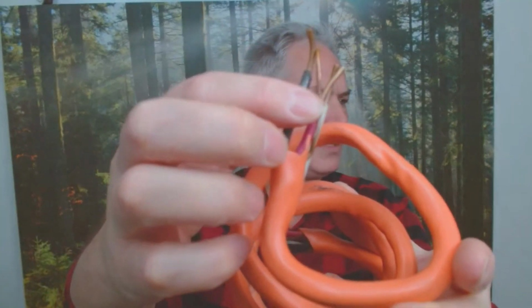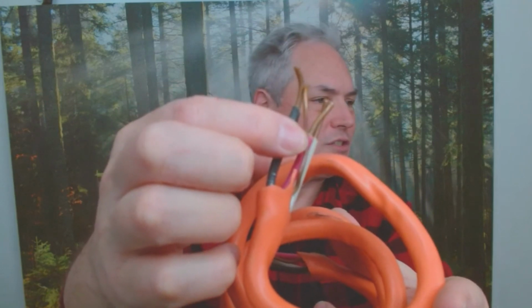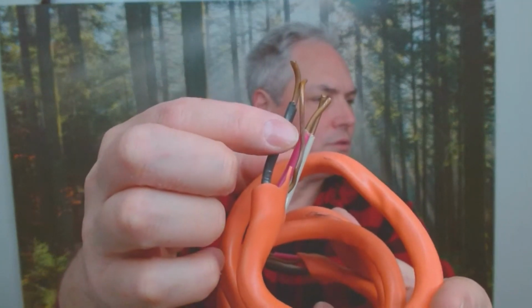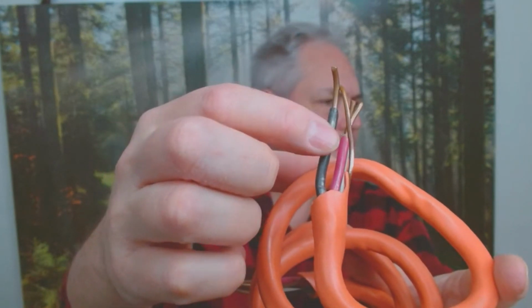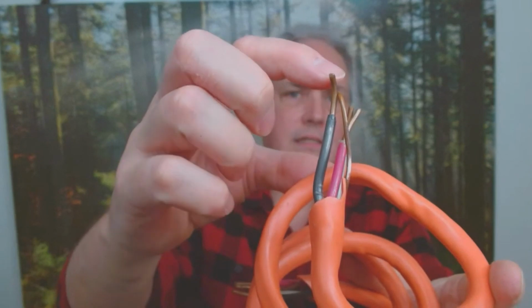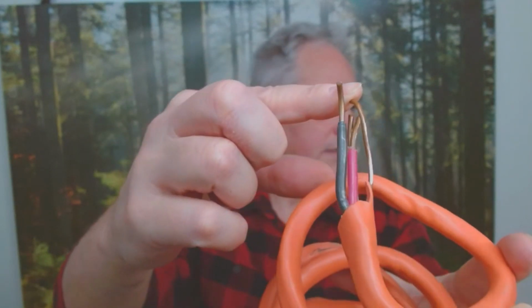So here I had scraped some of the wire. So we have brand new copper, which is shiny. It's beautiful. I don't know if you can see it. There you go. So you can see this wire. This one right here is quite shiny.